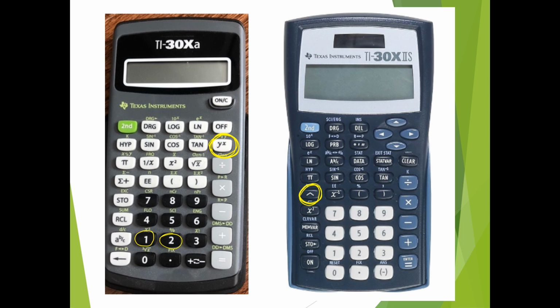Now, if you look right above the 1, there is an x cubed button. It says right there. So you could do 12, press the second button, and then press the 1 again. That gets you the cubed function. But if you want to raise it to any power, so the 4th power, 5th power, 6th power, whatever, you do 12 again, or whatever number you're raising to the power, then this y^x button, and then the power. So you do 12 y^x 3, that will get you 12 to the third power.